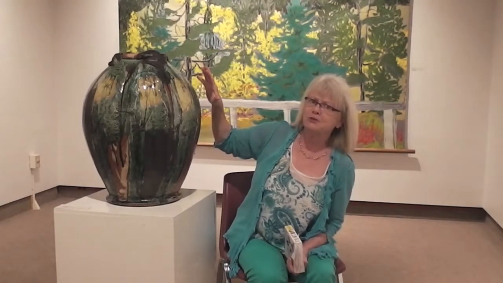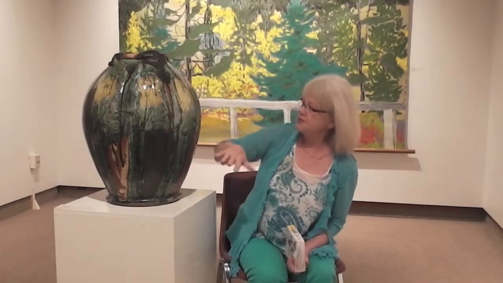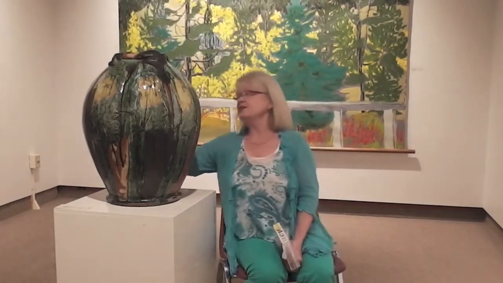By the way, I'm not supposed to touch it. And the glaze gives it its color and its sheen. And we view this type of artwork by walking all the way around it. You'll find out in your textbook that there's other ways that 3D artists present their work.